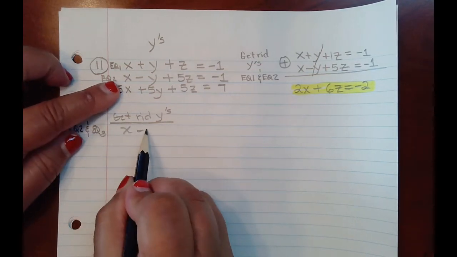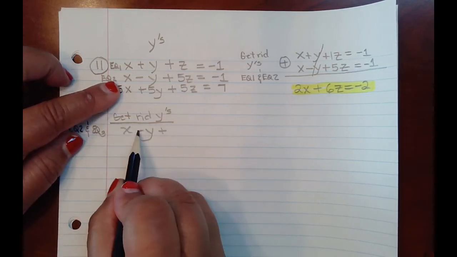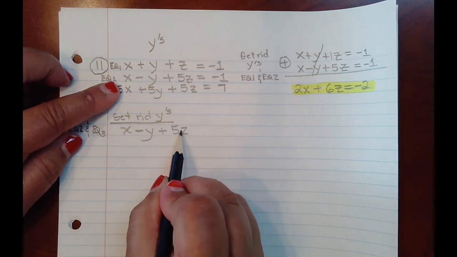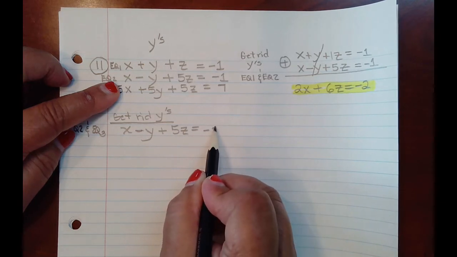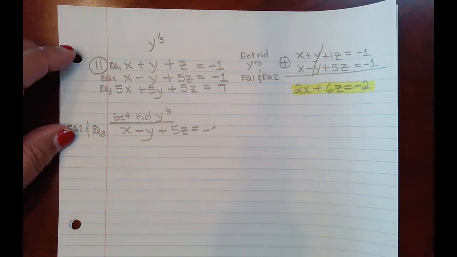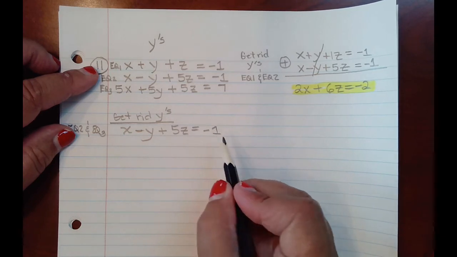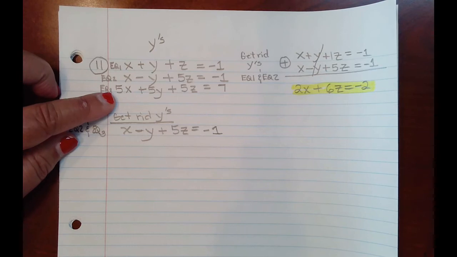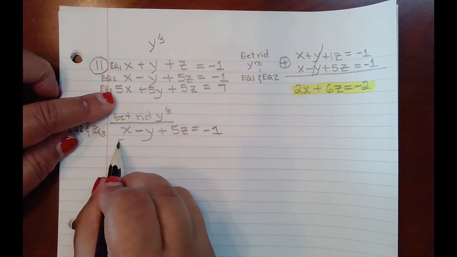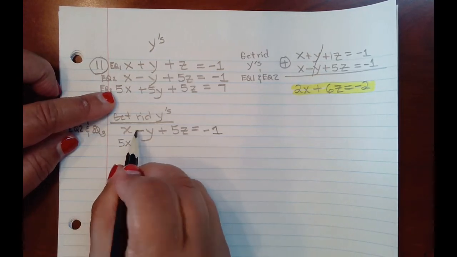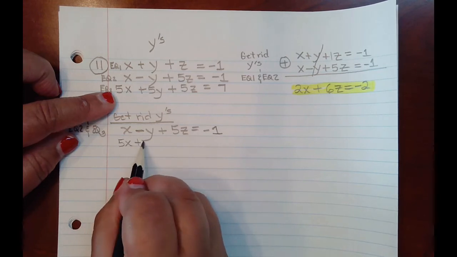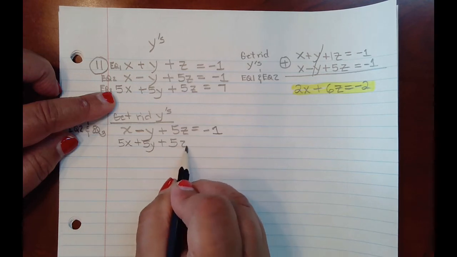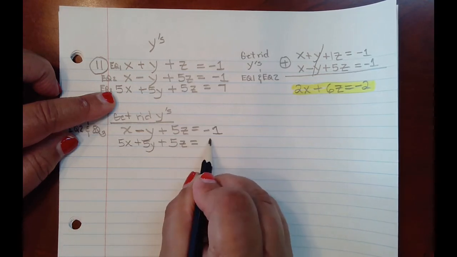So equation 2 is x minus y plus 5z is equal to -1. And then equation 3 is 5x plus 5y plus 5z is equal to 7.